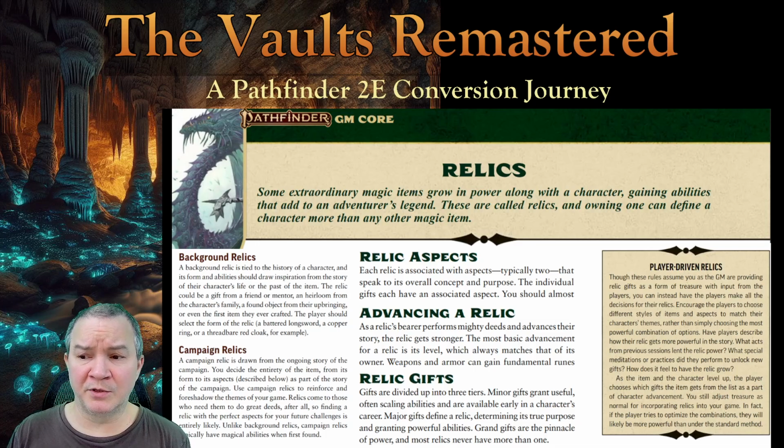And then as my new players in the Pathfinder game acquire these things, they're able to level them up, advance them, and apply their own personality, their own needs, their own story to these relics, and customize them with different options, different types of gifts and such. And that is all linked to the original background of the object itself.